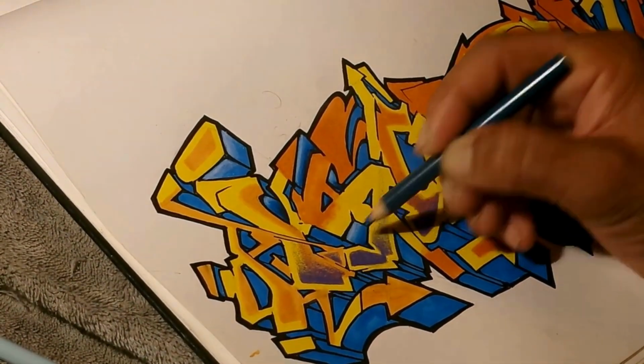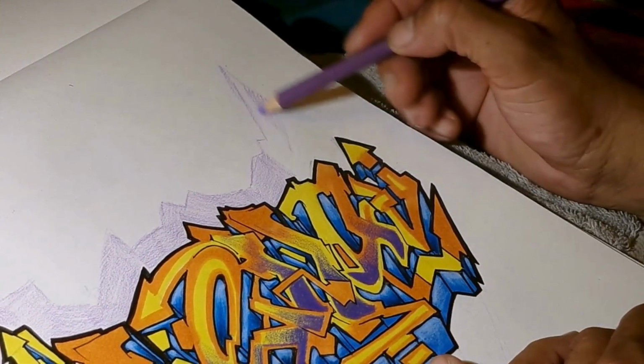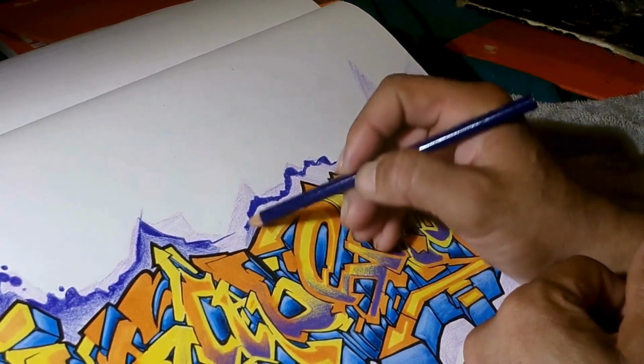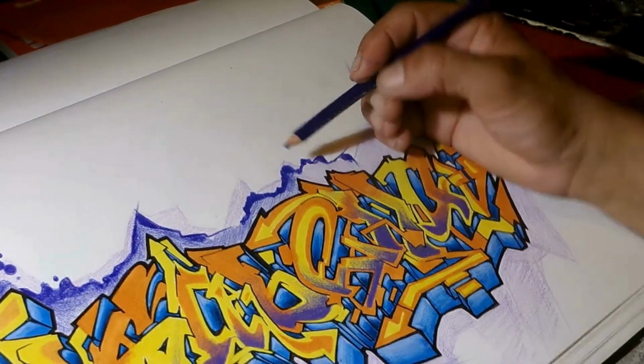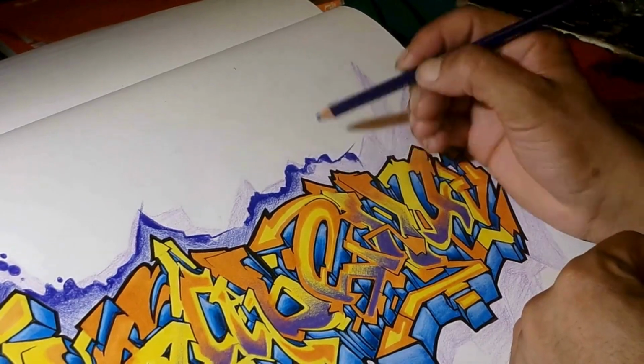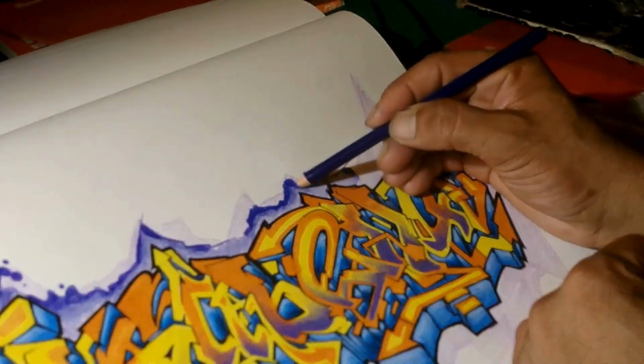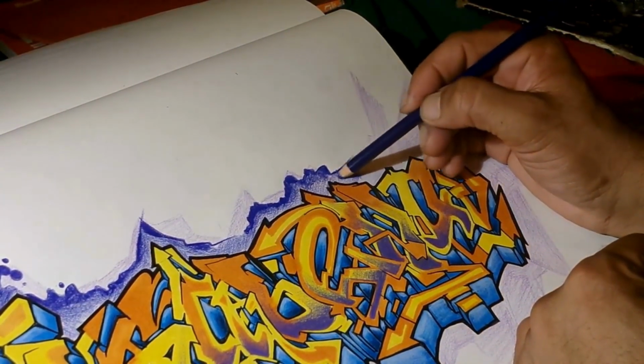For the background, I use perma violet with light pressure, then layer violet blue on top. Use circular strokes for smooth coverage and directional strokes to follow the shapes. Finally, I use burnishing, adding pressure to blend everything together and give it that finished look.